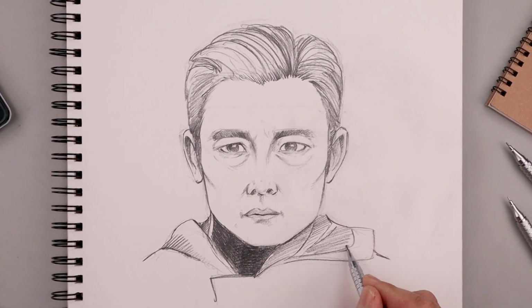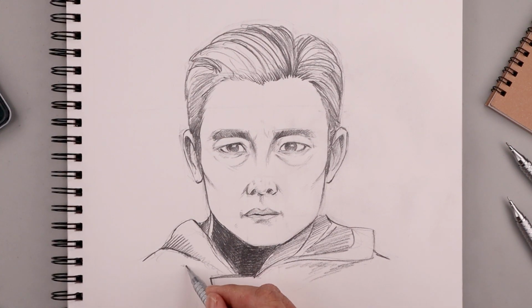Just adding some rough shading to the body because I want to pull the focus more towards the face. So don't need to get too detailed in this area.